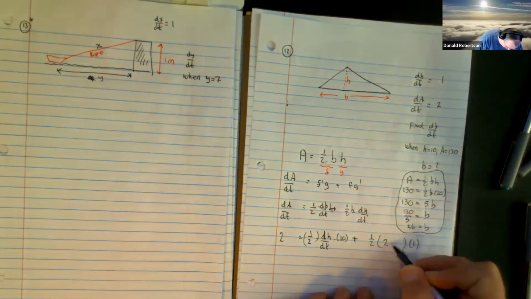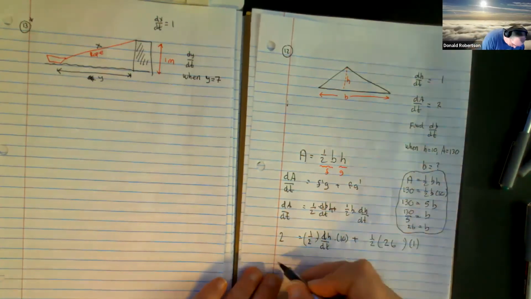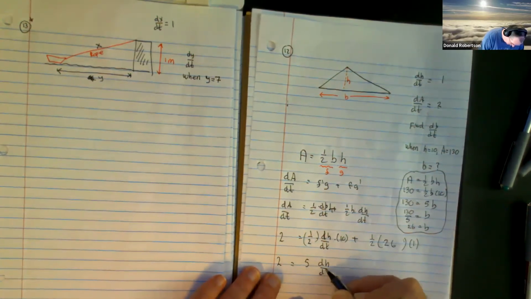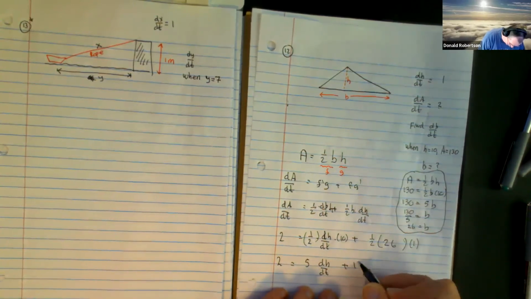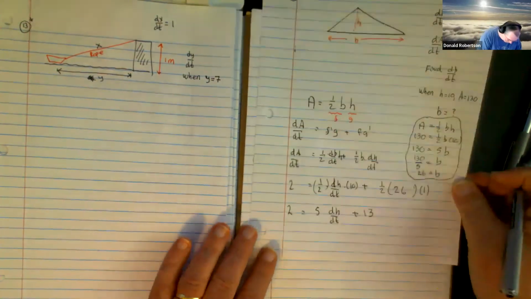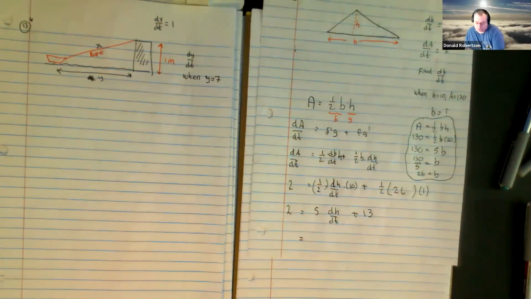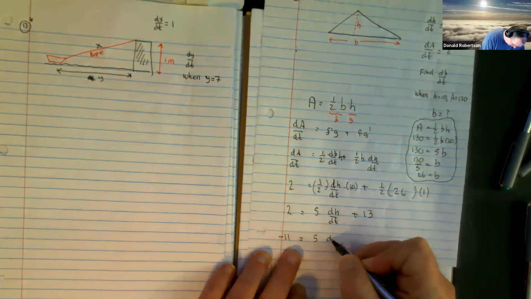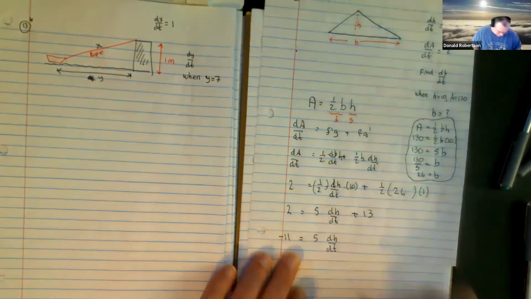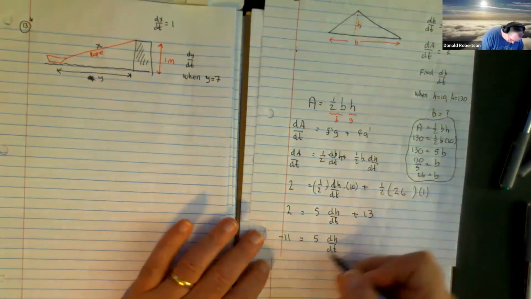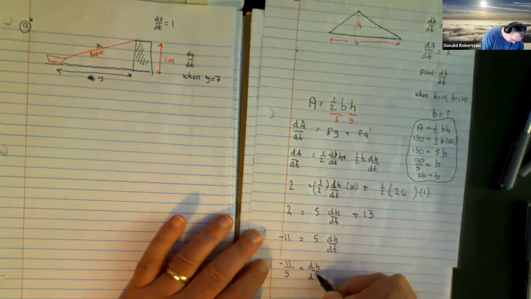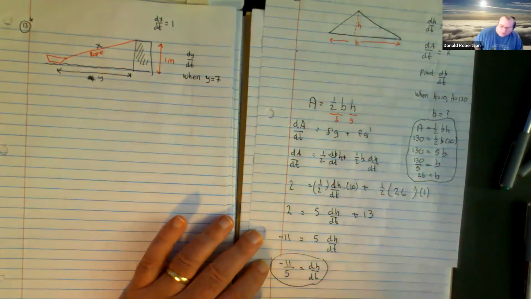So now I can put in 26. So we have 2 is 5 times dh by dt plus 13. And now we've just got an equation. So I'm going to solve for dh by dt. And don't be worried about the negative number. That's okay. Right? Now, if you want to find dh by dt, you divide both sides by 5. And you get this rather strange answer.